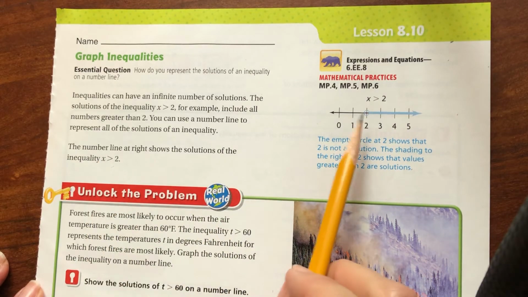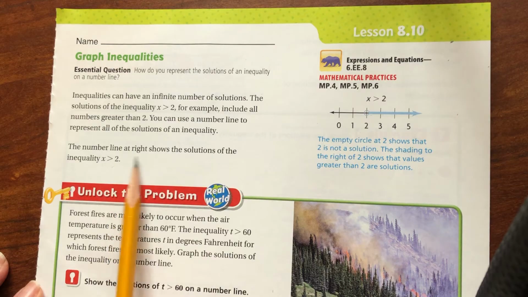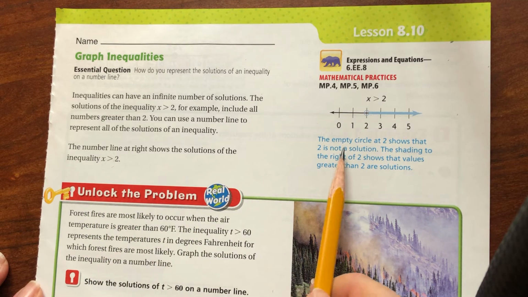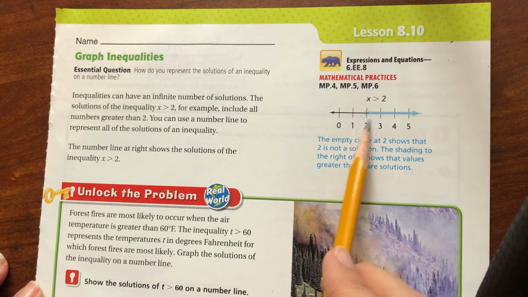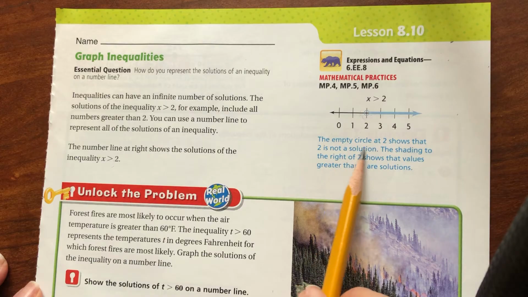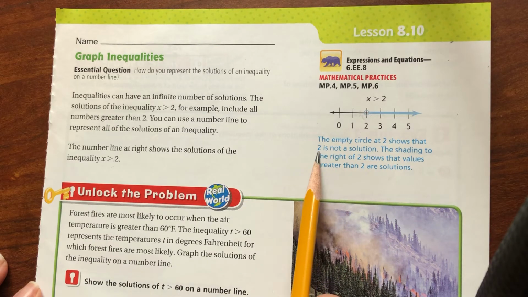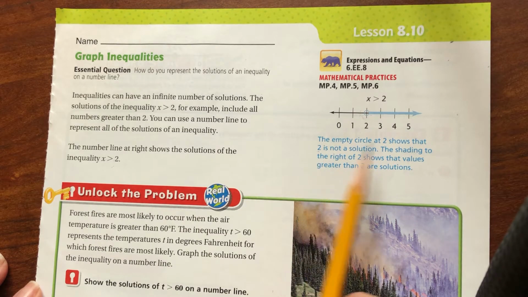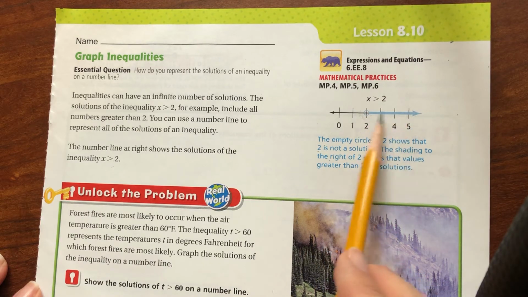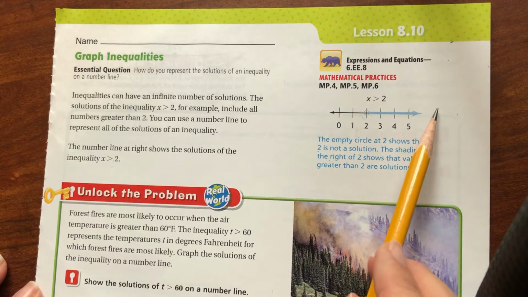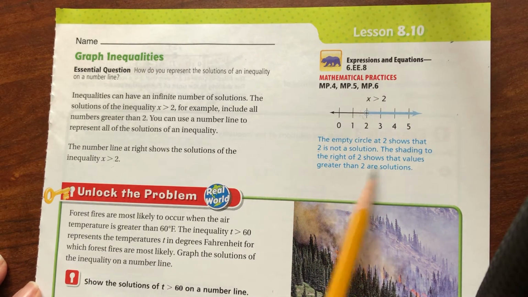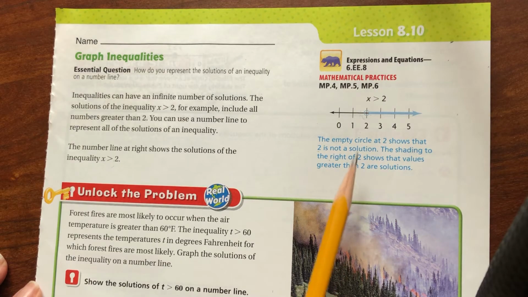So the number line at the right shows the solutions of the inequality x is greater than 2. The empty circle, or I say open dot, at 2 shows that 2 is not a solution. The shading to the right of 2 shows that the values greater than 2, 3, 4, 5, 6, 7, 8, all the way up to infinity, are solutions to this inequality.